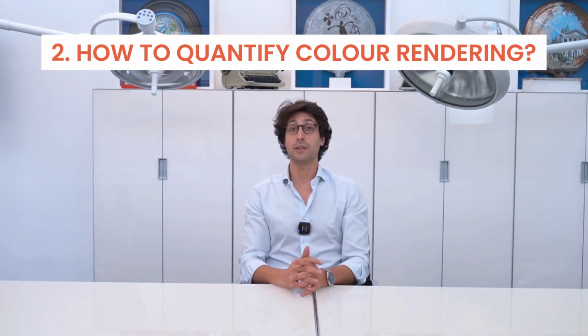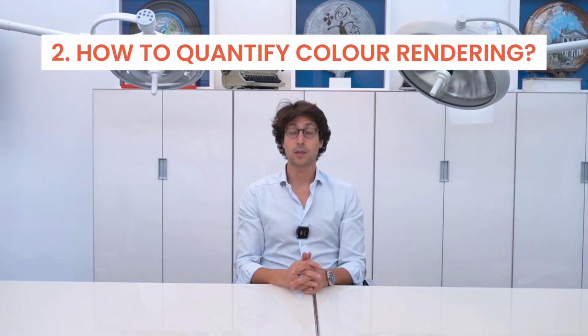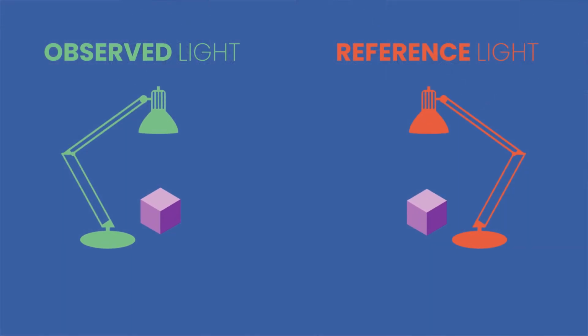How is color rendering calculated? The International Commission on Illumination not only defined what color rendering is, but also created a model that can calculate the color rendering of artificial light sources. For this calculation, they thought of comparing the color rendering of an artificial source with the color rendering of a light considered as standard.